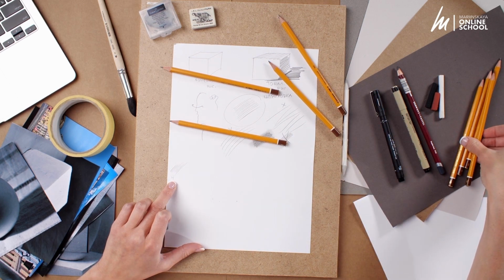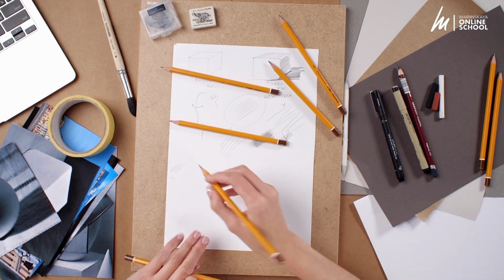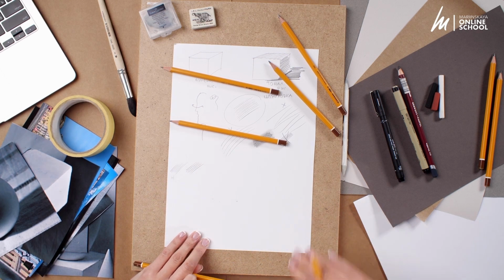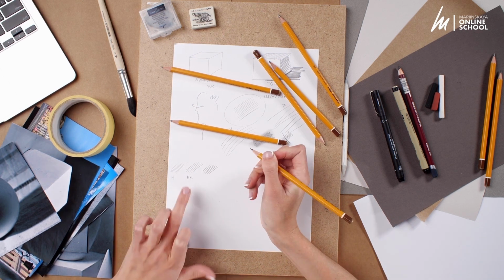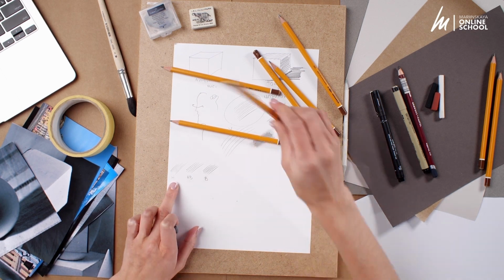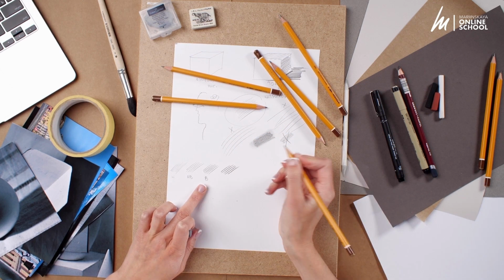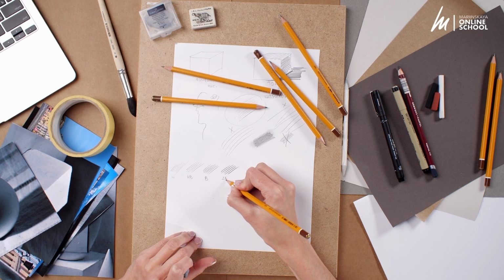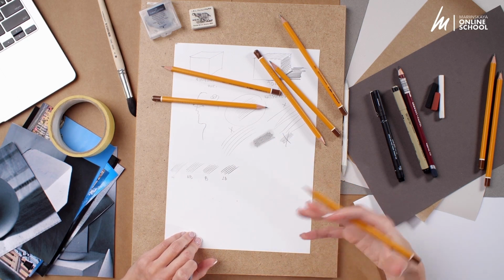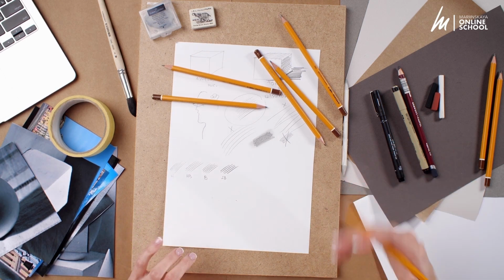I will take HB now, and I do the same. You will notice that each time the intensity of the tone will change. Then I take B. Pay attention, it's already darker than before. Then 2B, even darker. Again, I don't put pressure on the pencil. Therefore, when working with shadows, we usually take softer pencils, and when working with light, harder ones.